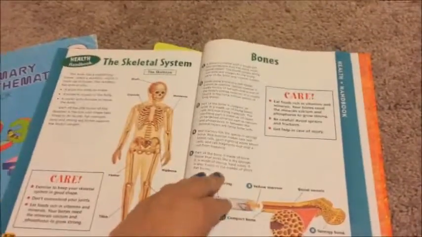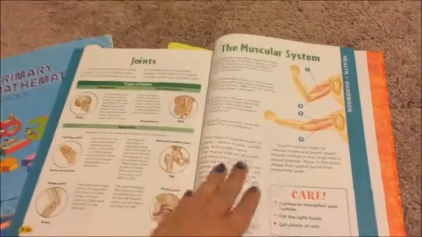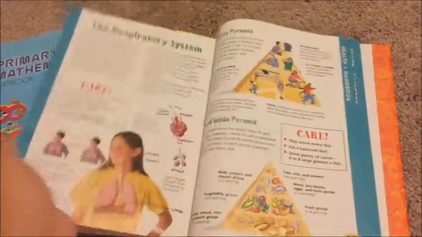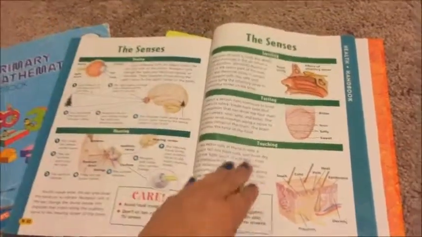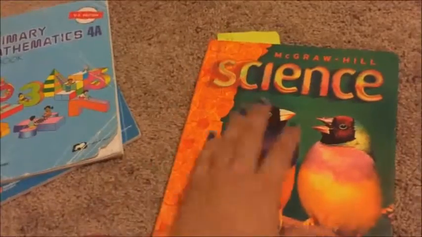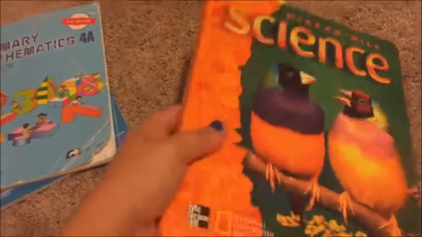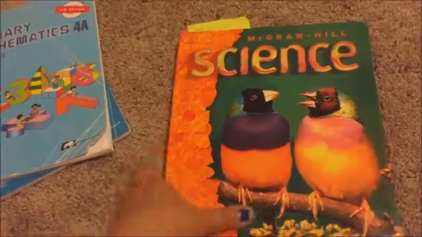So that's what we're going to do for health, to learn all the body systems. Once we get done with body systems, we'll probably move on to other things, which I'll probably have to buy a health book by then. But we're going to work on body systems for now. And this is the McGraw-Hill Science. I think it's 3rd grade, but you can use it for 3rd grade, 4th grade, it doesn't matter.